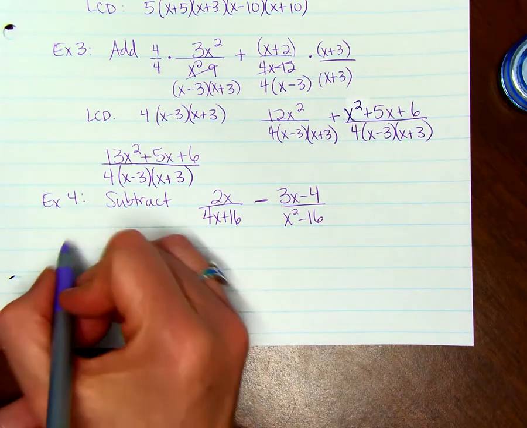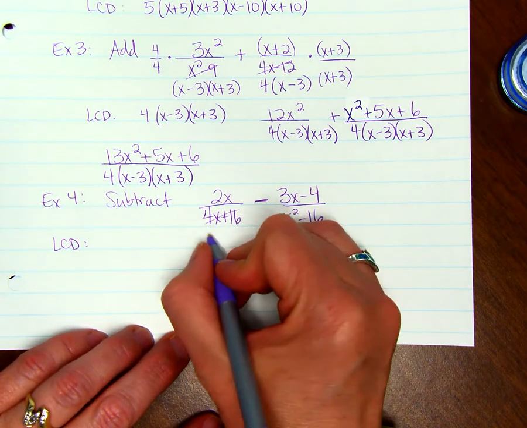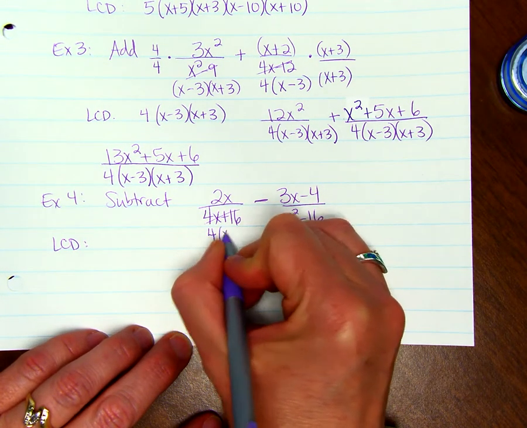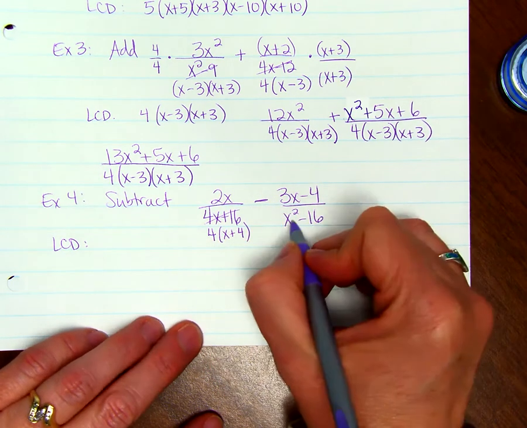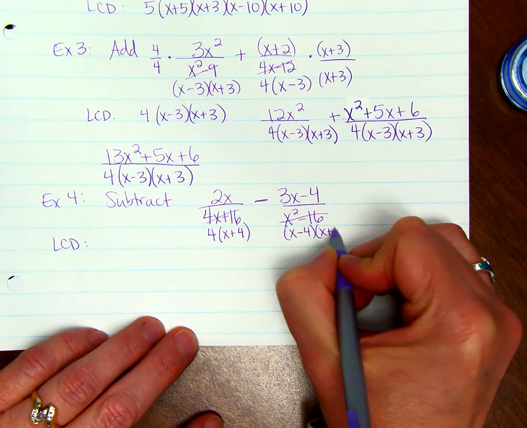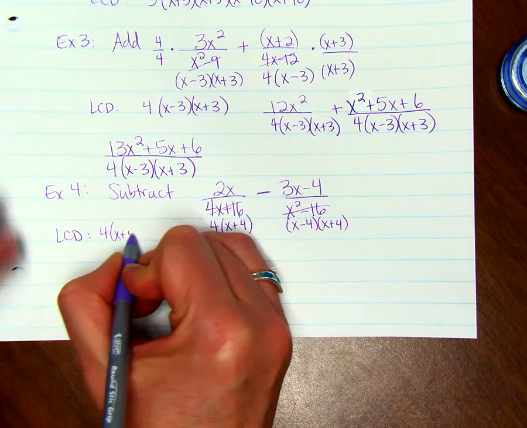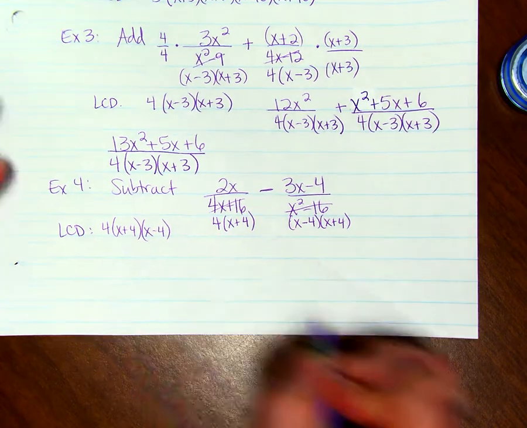We want to start by finding our least common denominator. So we will factor to get 4 times (x plus 4). And then this is the difference of two squares, so we have (x minus 4)(x plus 4). So in our denominators, we need a 4, an x plus 4, and an x minus 4.